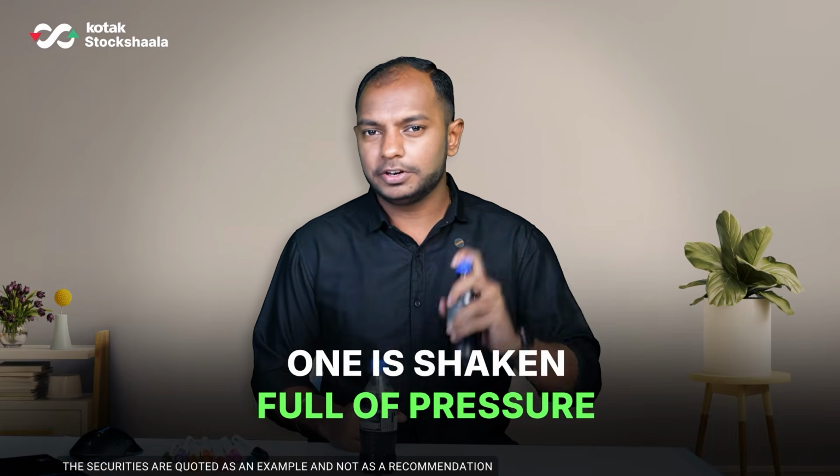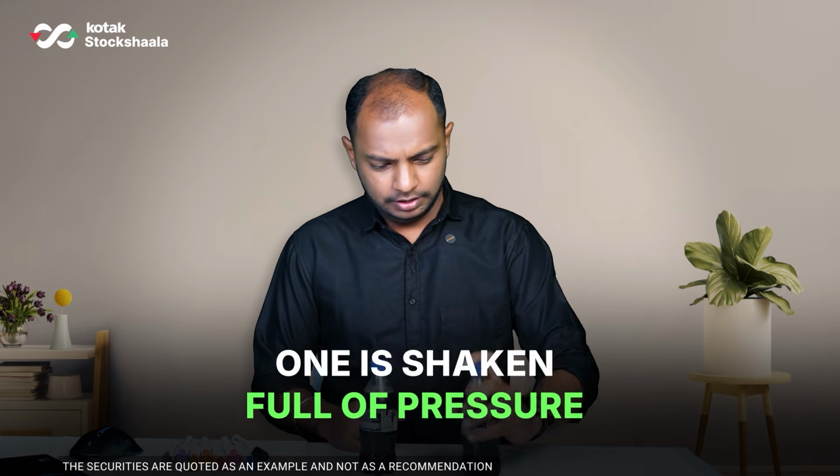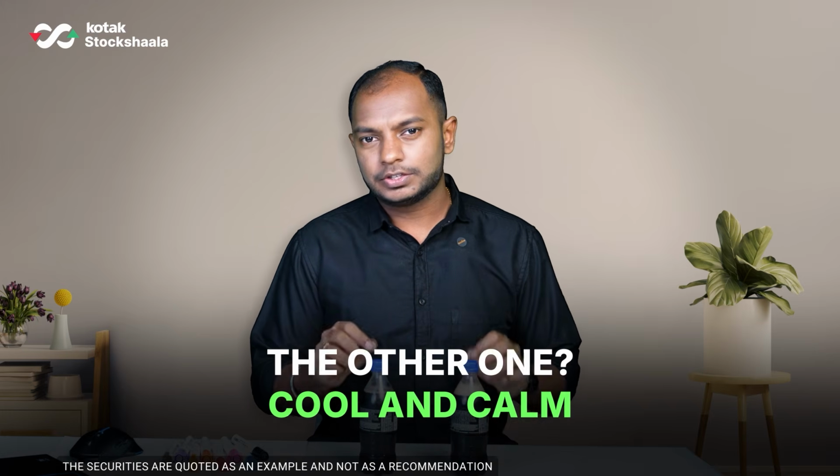Here we have two A-rated soft drinks. One, I'm going to shake it up completely. The other one is cool and calm. If I open this, I know that nothing is going to happen. It's predictable. But how about this?